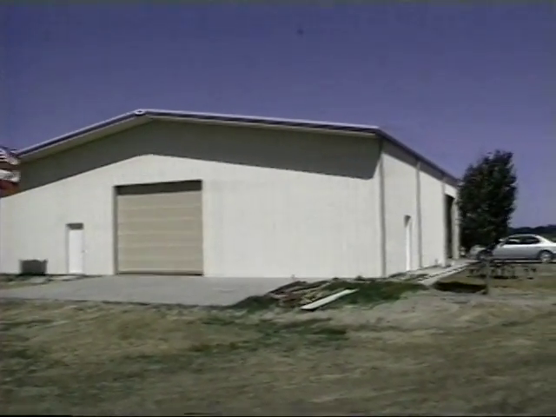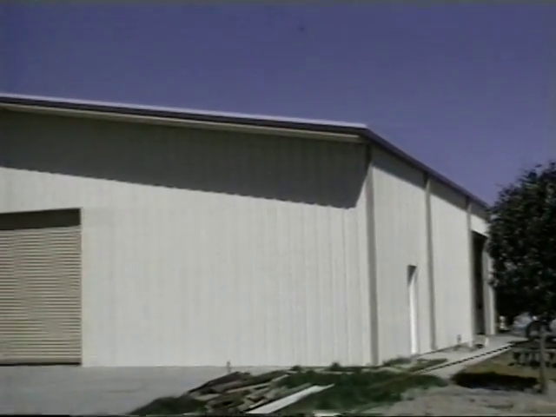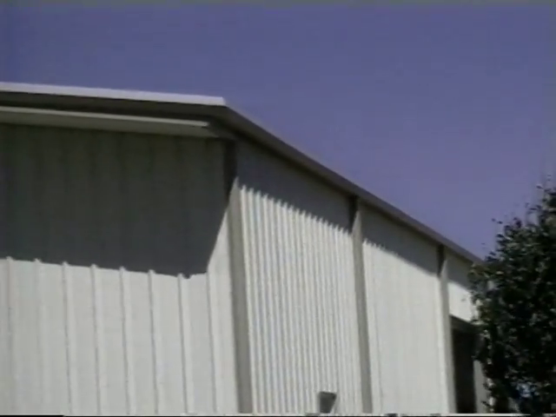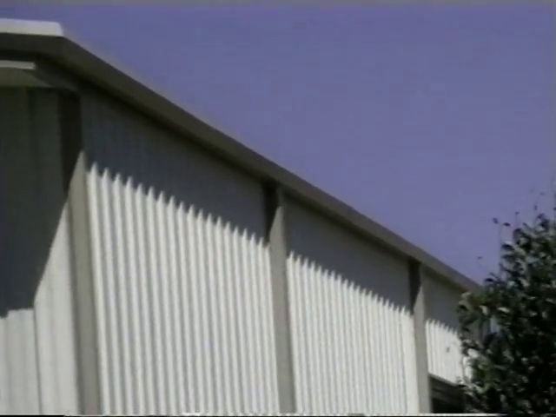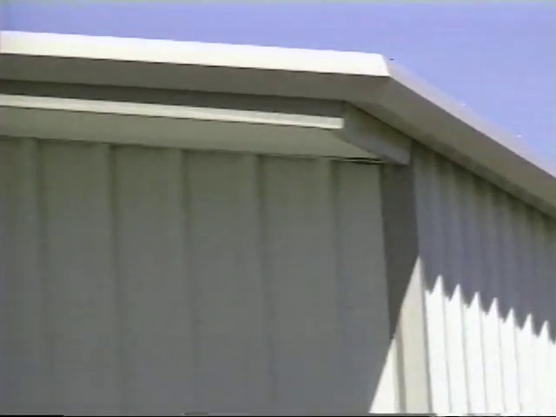In conjunction with this video, your erection prints, and your Rhino erection manual, you should now have all the information necessary in order to professionally erect your Rhino building. Having successfully completed all steps in the erection process, you will now have a building to be proud of, and one that will withstand the test of time.